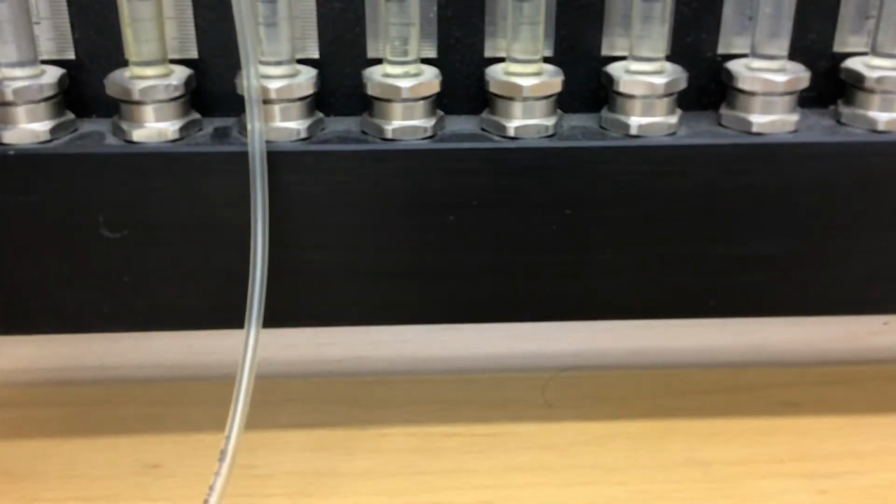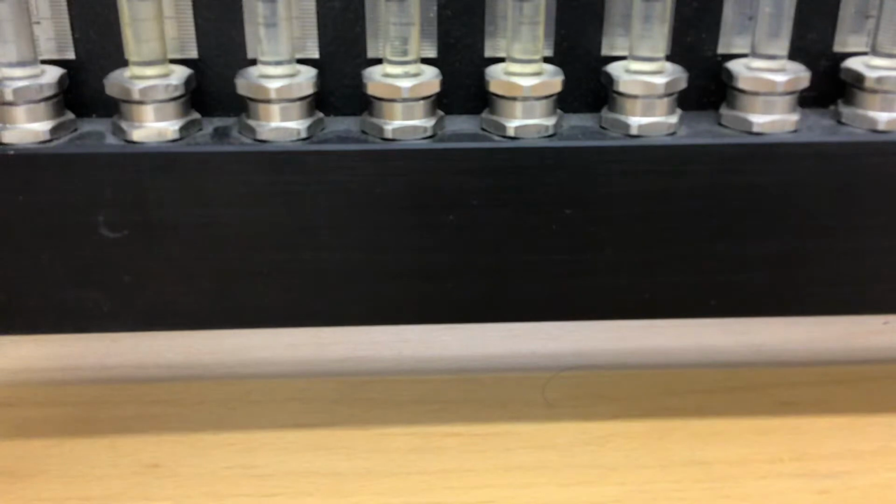So, it'll take me like a minute. For this experiment, you're required to have your safety glasses on. You have airflow, you could get debris, so you want to make sure you stay safe by having the safety glasses on.